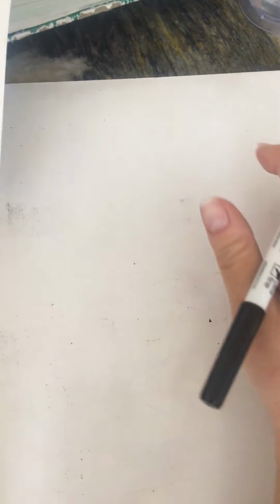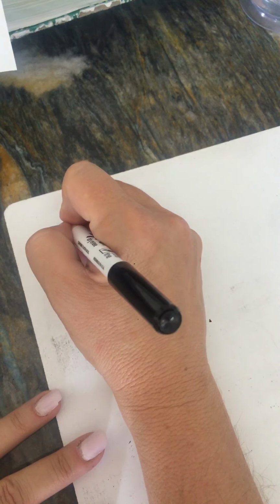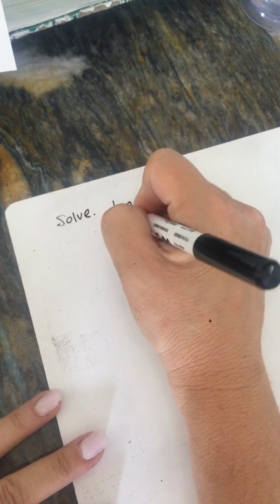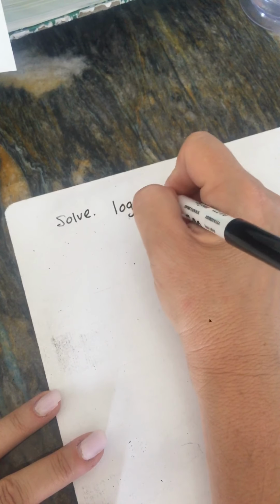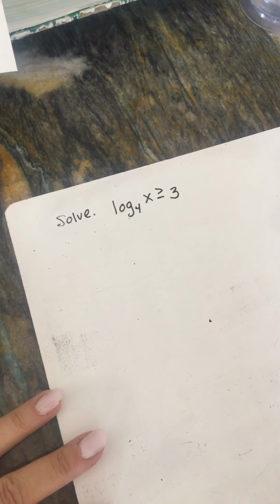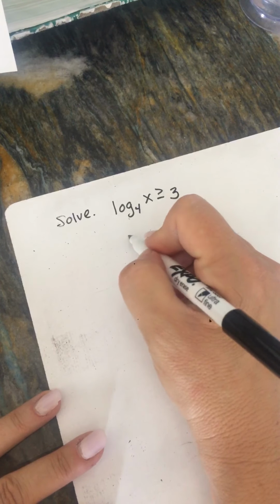Okay, here we go. Let's look at inequalities. All right, so we're going to solve the inequality log base 4 of x greater than or equal to 3. So let's rewrite this in exponential form.